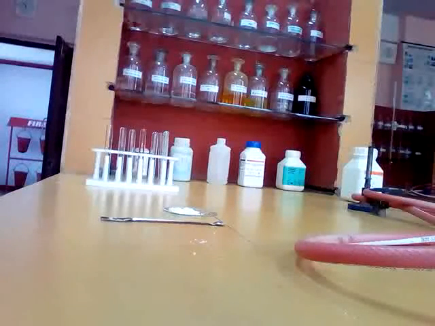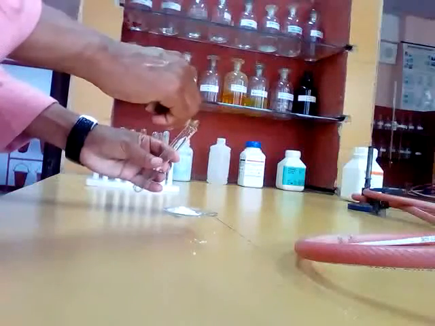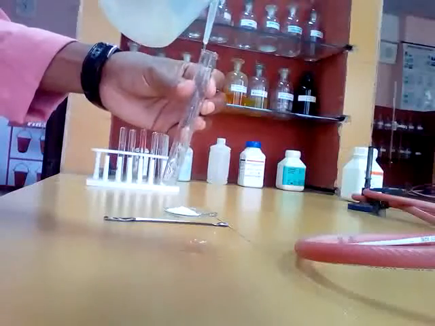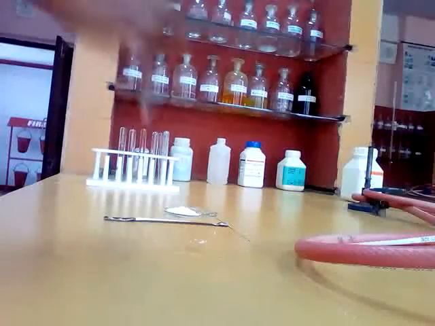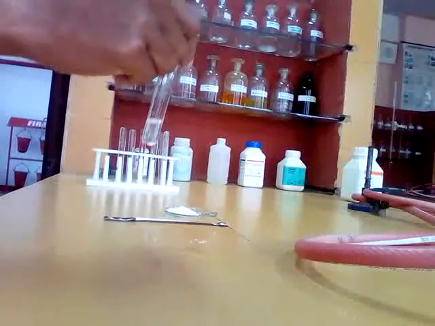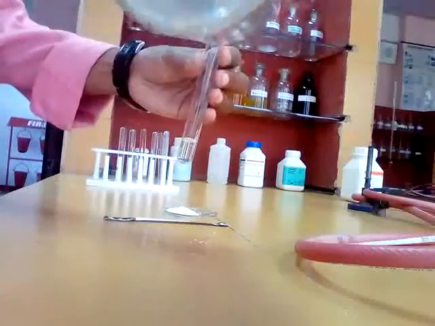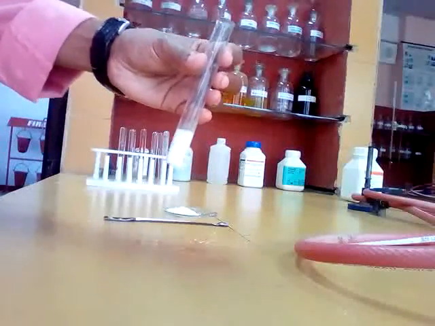So now we are going to do the wet test for acid radical, the barium chloride test. You prepare the salt solution. This is a wet test, so we need to prepare salt solution. Add water. So this is the salt solution. Then you add barium chloride solution. This is barium chloride solution. Now you see, after adding barium chloride we got a white precipitate.